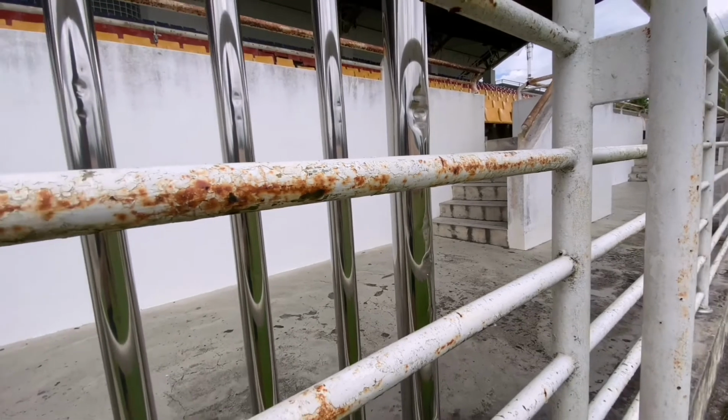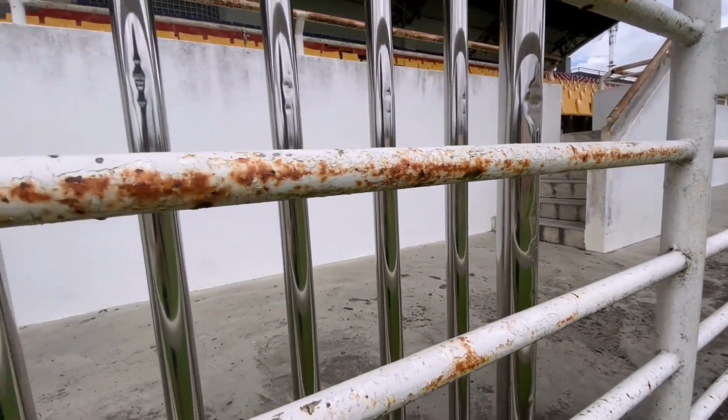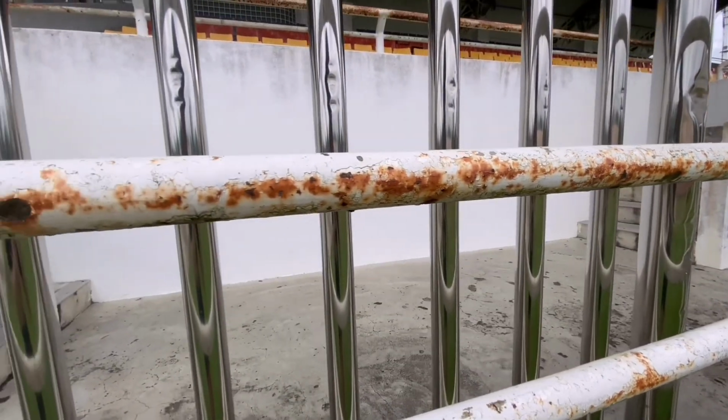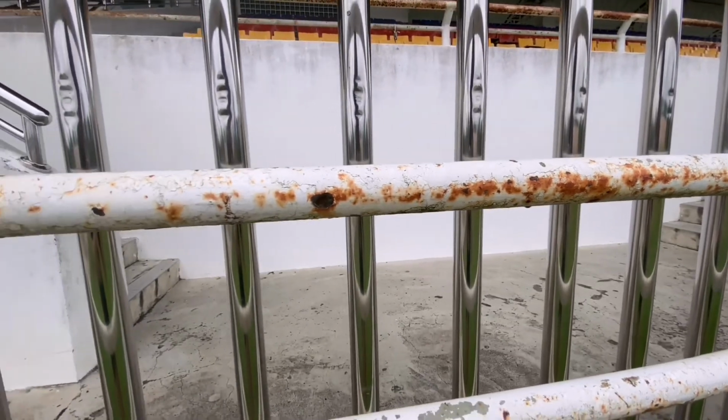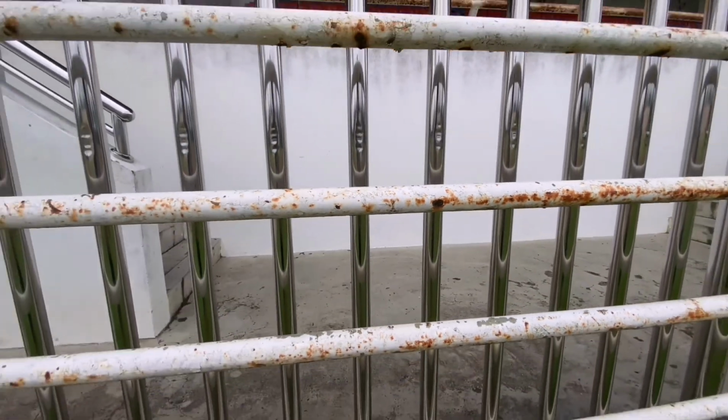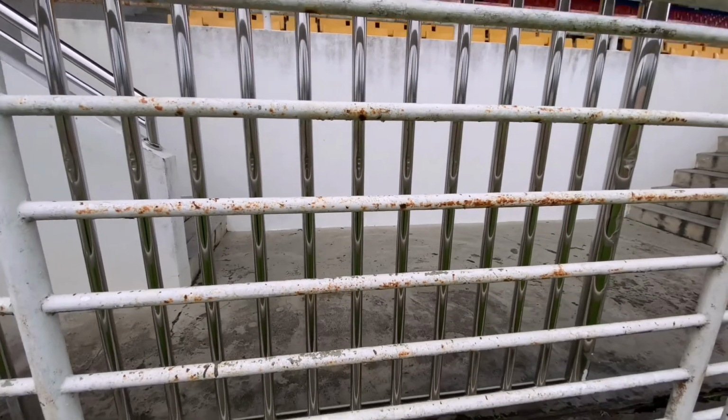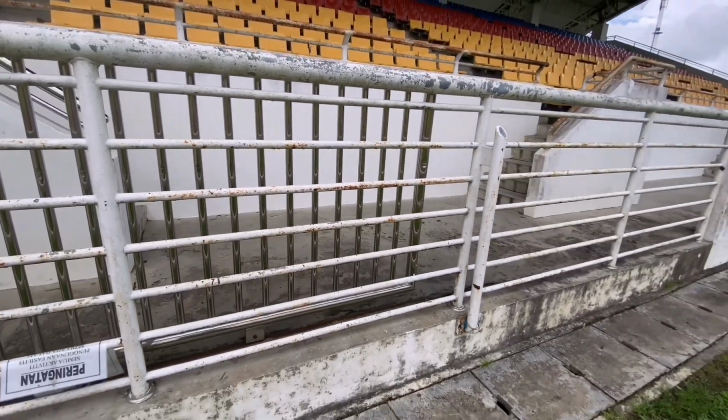Then repaint the entire fence with rust-resistant paint. Lastly, make sure to clean and inspect the fence at least once a year to prevent metal rust again.